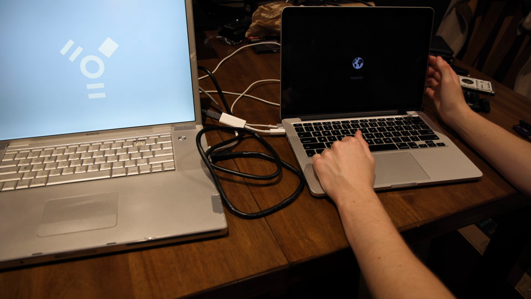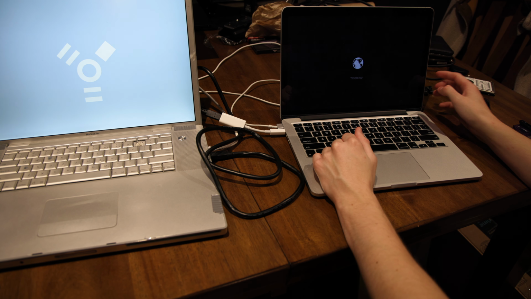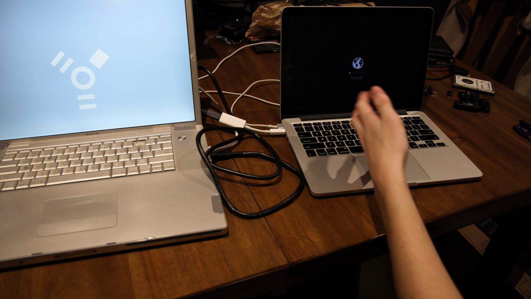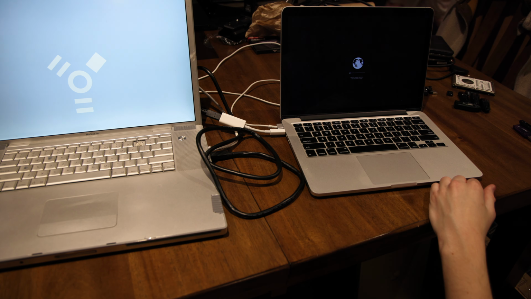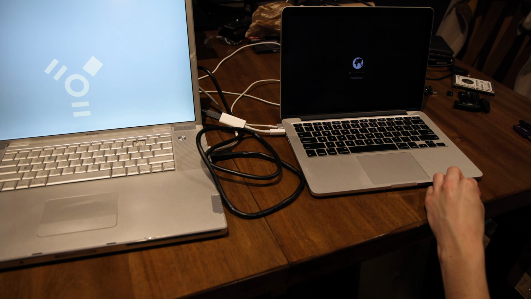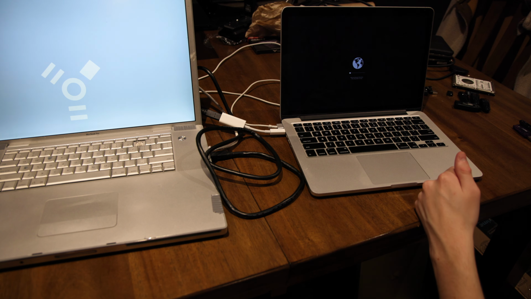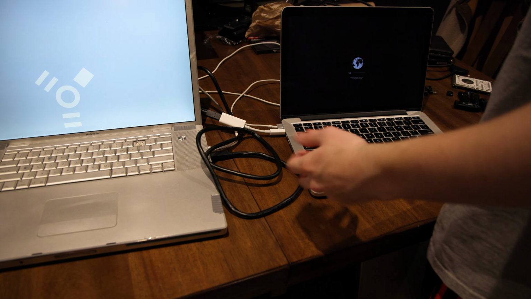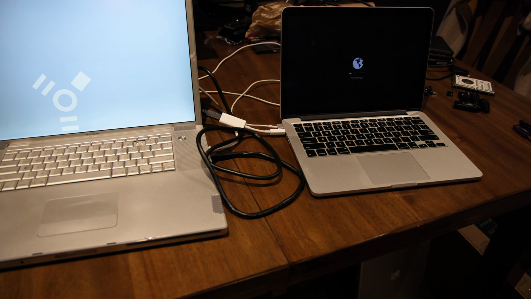So this will take a while, even longer since this is going to be working off Wi-Fi, which I'm not sure why. Honestly, I should just go get the Ethernet adapter I have for this machine. Hang on.